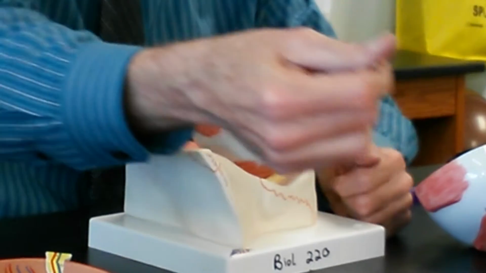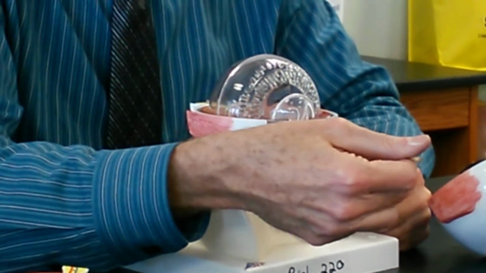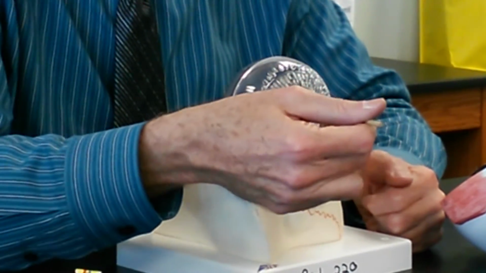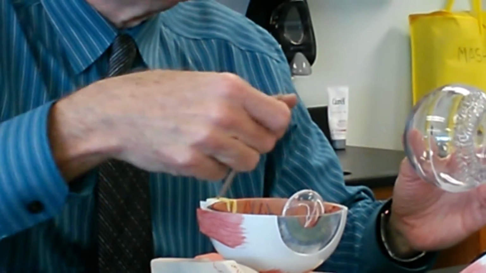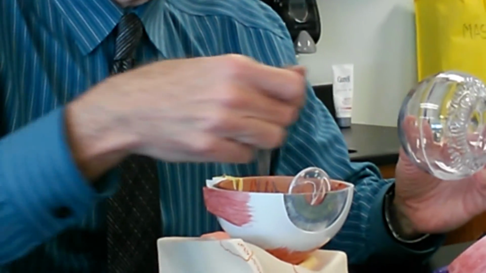So light reflects from an object, goes through the transparent cornea, goes through the transparent lens, goes through the transparent vitreous humor, and finally hits the retina. It's rods and cones in the retina.